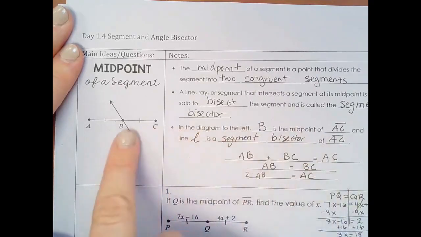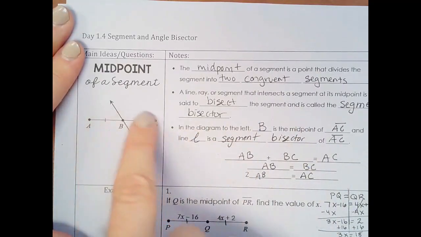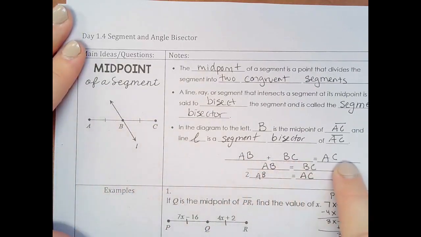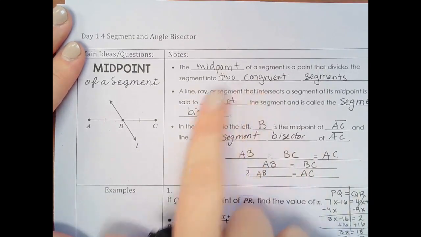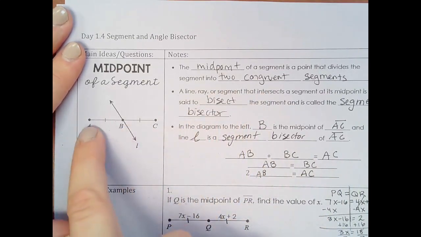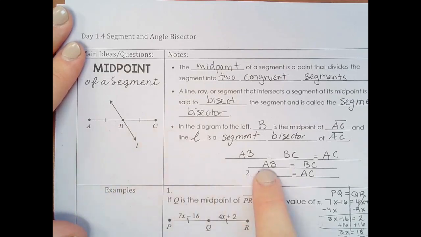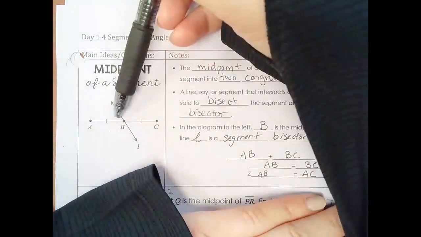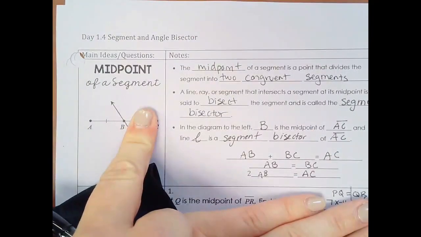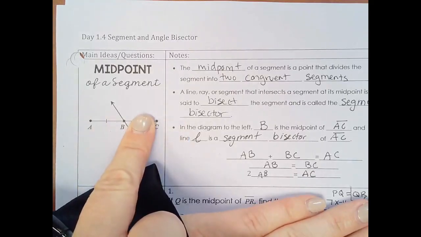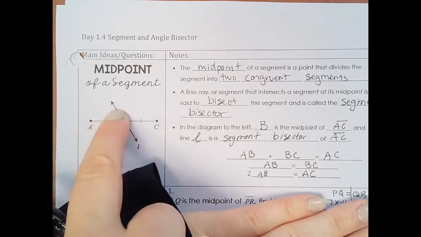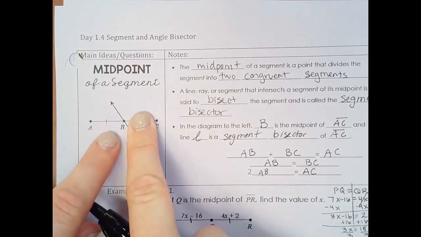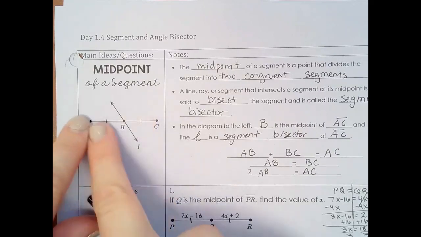So we know from last class, this part plus this part will equal the whole thing from A to C. So that's what this says, AB plus BC equals AC. Well, we also know that if B is directly in the middle, then AB equals BC. That's here, AB equals BC. Well then, if I don't give you BC and you want to find AC, you can say that AB plus AB equals the whole thing. Or instead of saying AB plus AB, you can say 2 times AB equals the whole thing. And that's here.